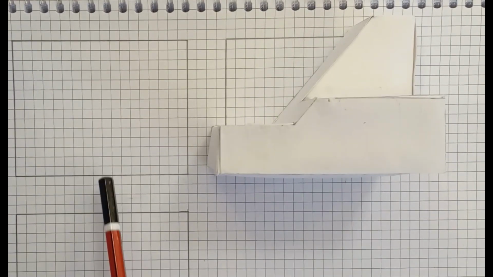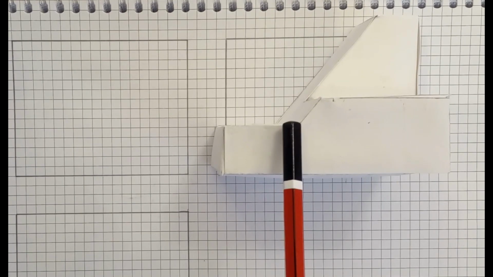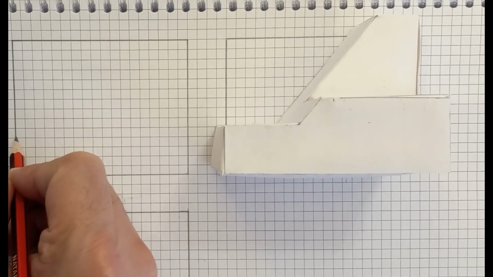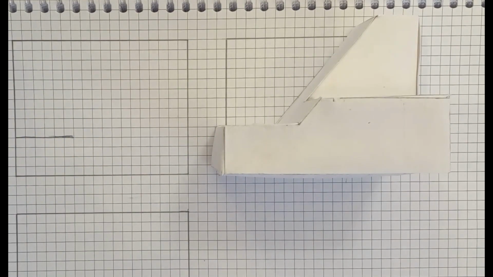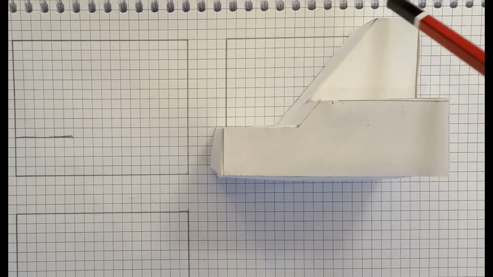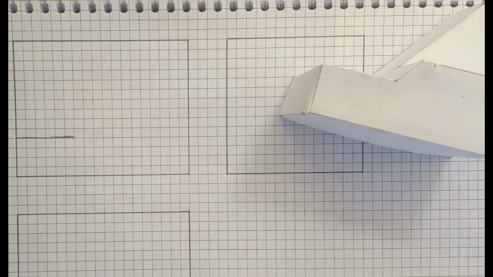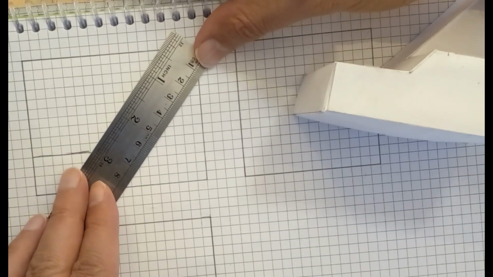Here we will draw the front view. Starting from this point, I will go up 20 millimeter, then go right 30 millimeter. So from this point, go up 20 millimeter, 10, 20, then draw a horizontal line with a length of 30 millimeter till this point. Then from this point, I will draw another horizontal line. It already exists, but I will measure 20 millimeter, then make an inclined line. So here, from this point, 10, 20 millimeter, and make a point. Then connect this point to the point I just drew, like this.